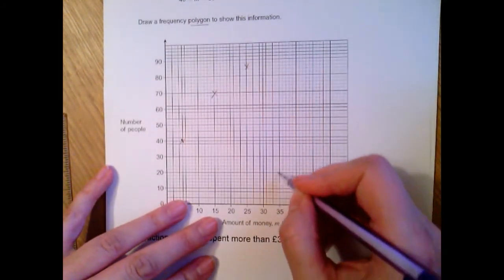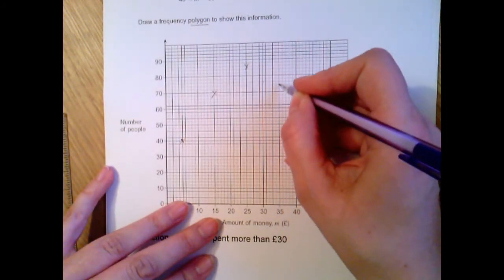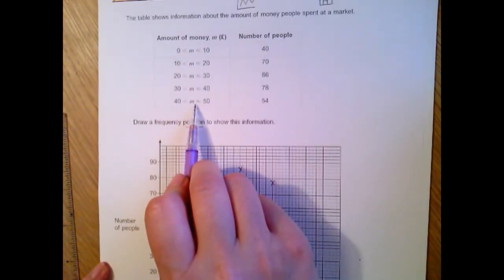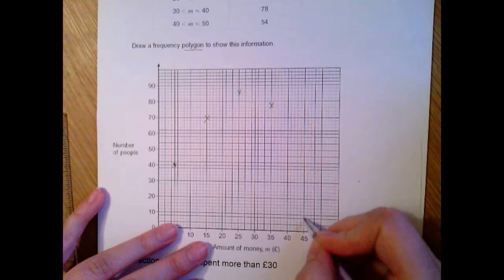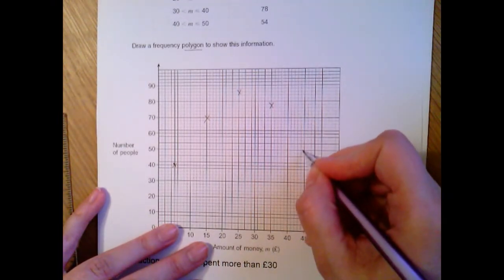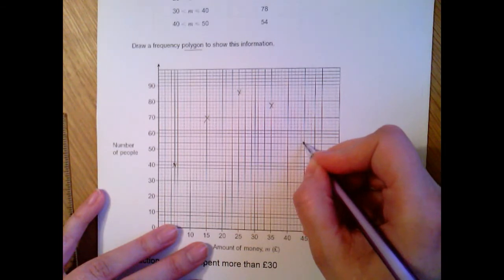So 35 and up to 78. And then the last point between 40 and 50 would be 45 and up to 54. So 45 and up to 54.